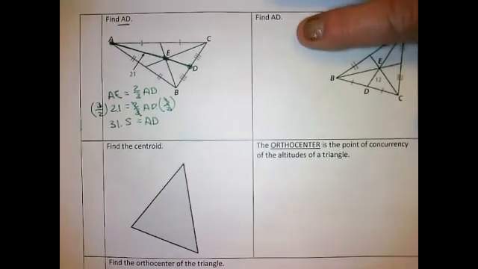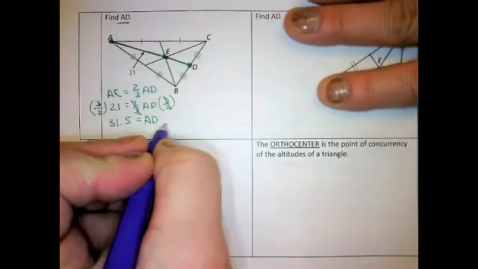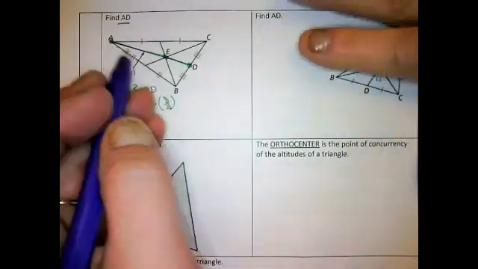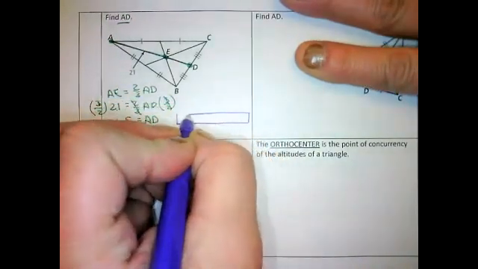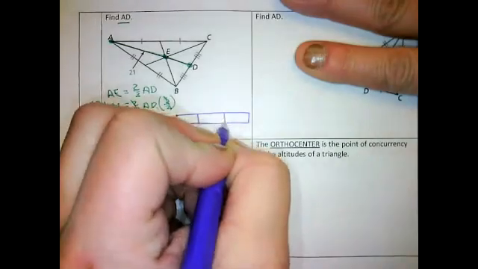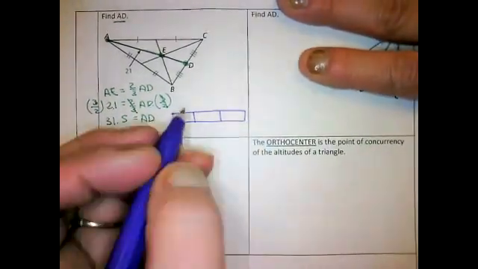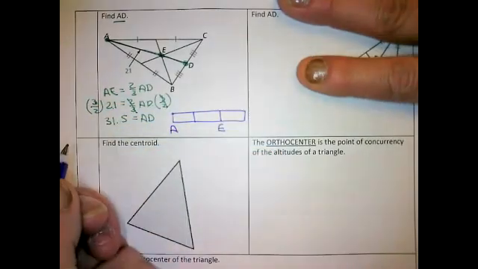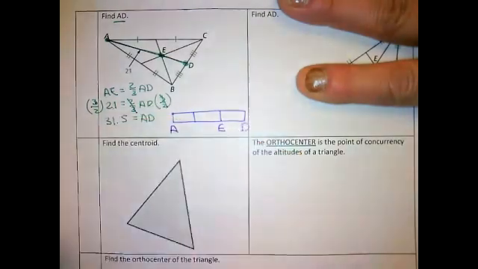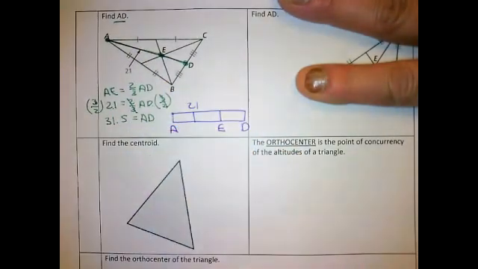Now let's do it the way that I like to do it and show you why I prefer to do it that way. So here are our 3 sections, and from A to E is 2/3, and then we have to D. We know AE is 21.